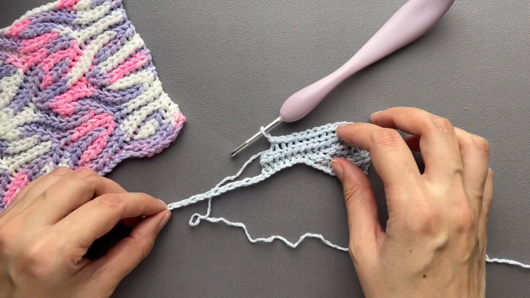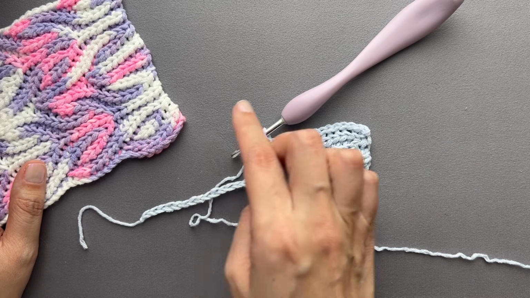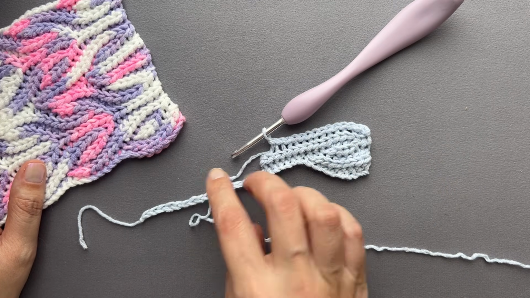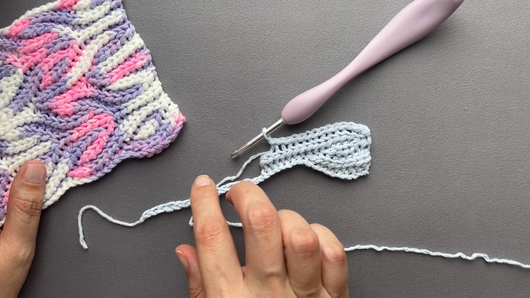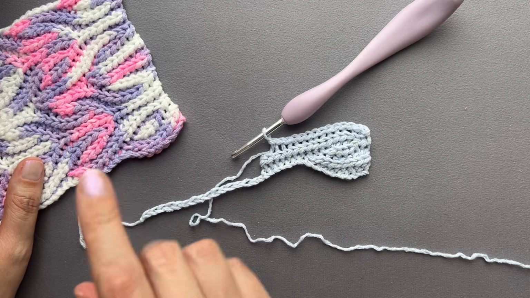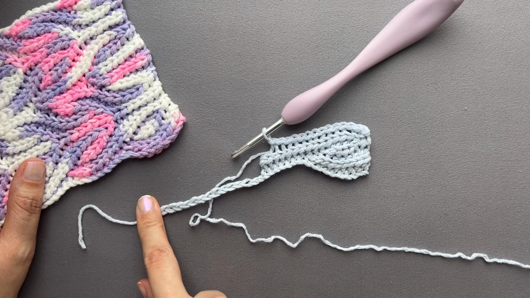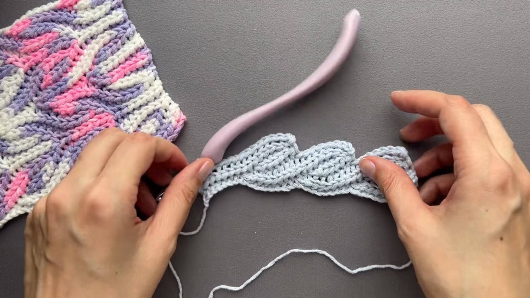Let me remind you of the pattern repeat stitch counts one more time. 4, 14, 16, 14. It is a really simple number sequence. Again, that is 4, 14, 16, 14. We just keep crocheting like this all the way to the end of the row. I will meet you right back here, and I will show you how to work the completion section for this row.